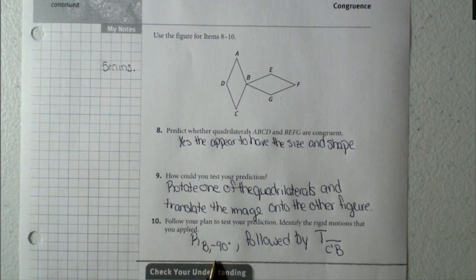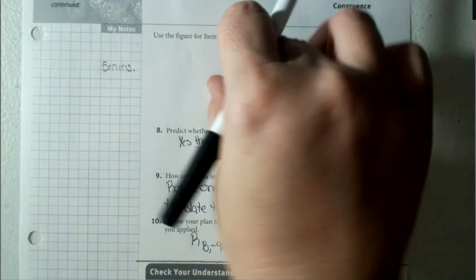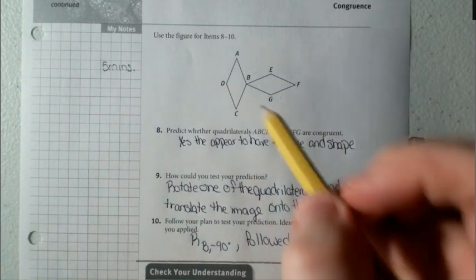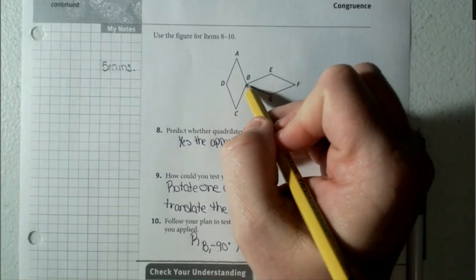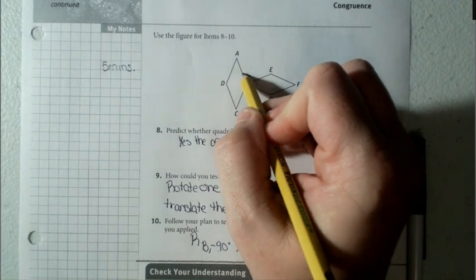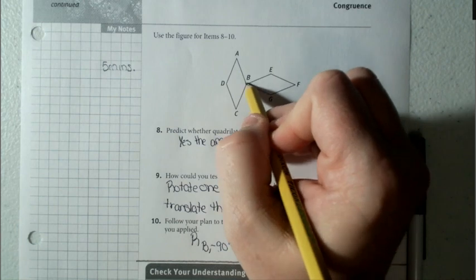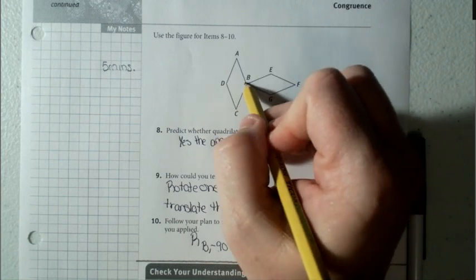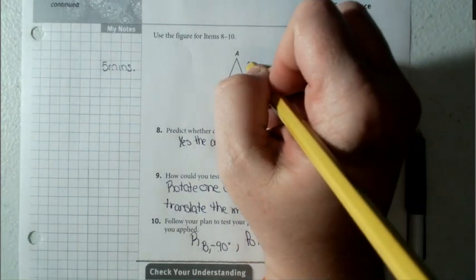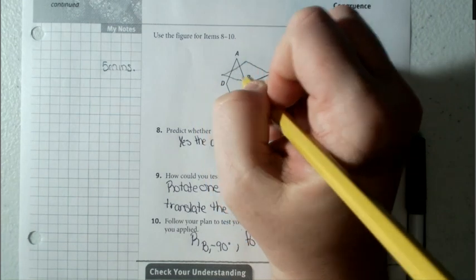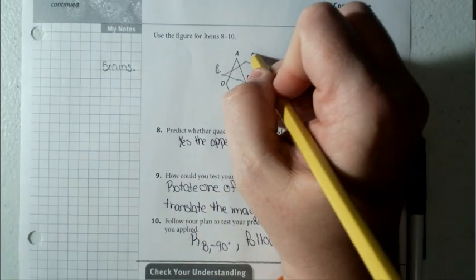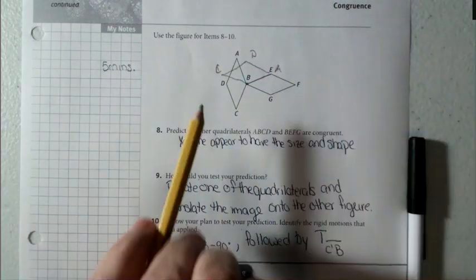Here in this particular case, I rotated this one right here. I rotated it about the point B, negative 90 degrees. So that means that B would stay where it is. And so we would have something along these lines, where this would be C, this would be D, and this would be the new A.